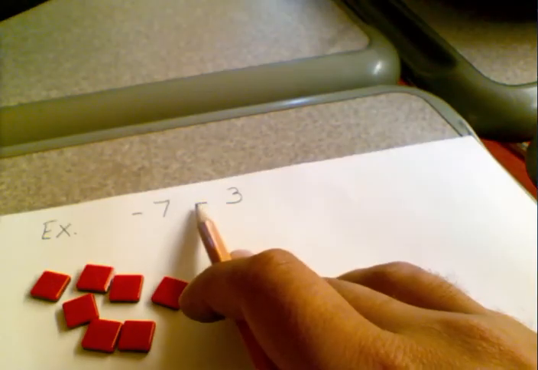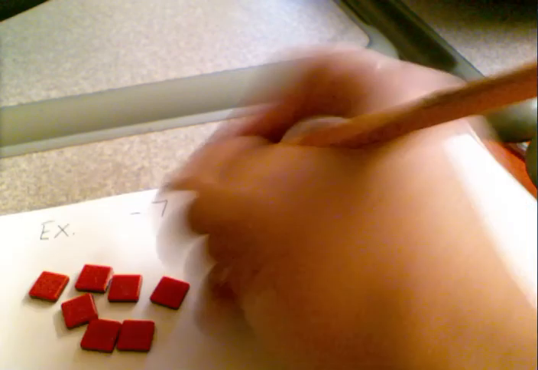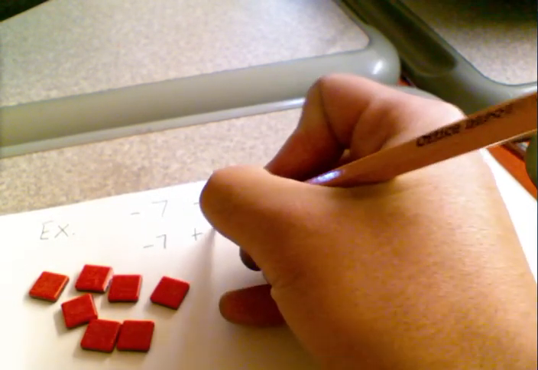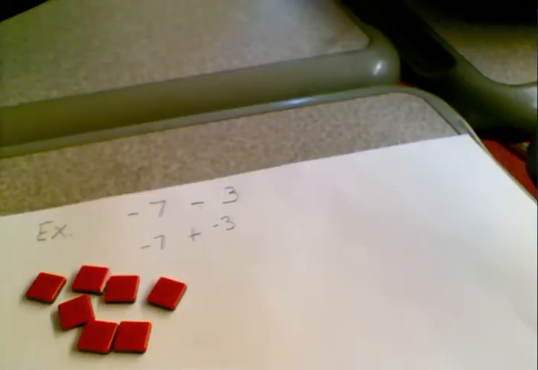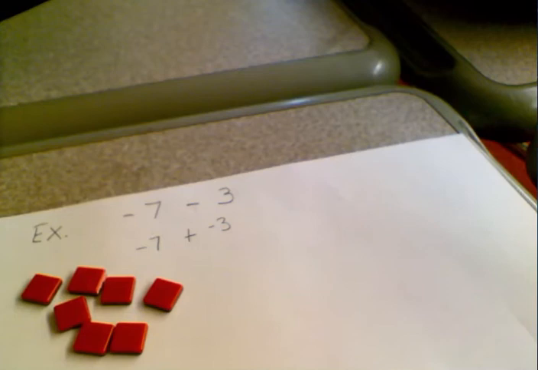And here's where you may have seen before the adding the opposite from your teachers in the past. If I asked you, what's the opposite of 3? You would tell me that it's -3, and that is how we are getting our adding the opposite. And so now we can change it from a subtraction to an addition, or I'm going to add the opposite.